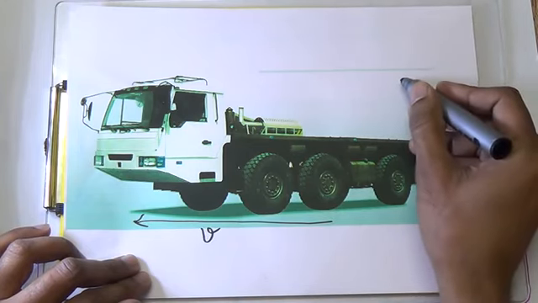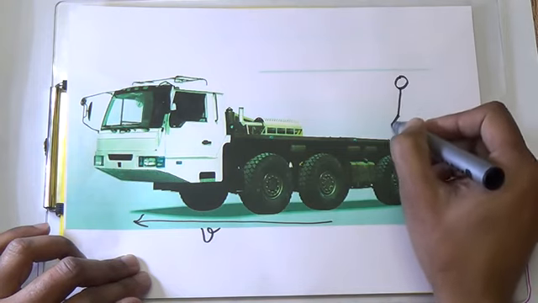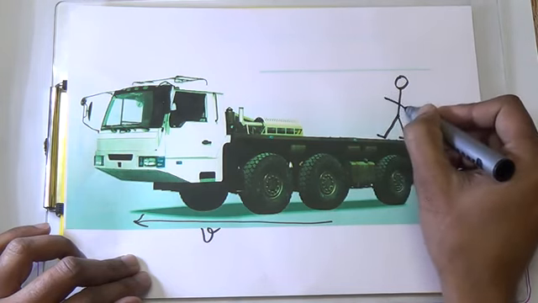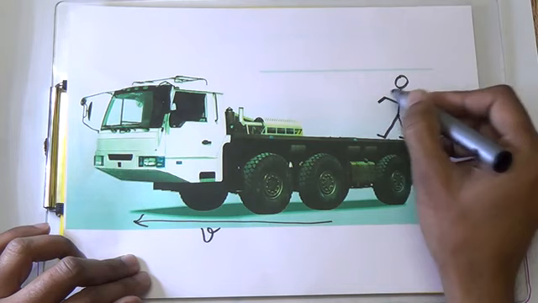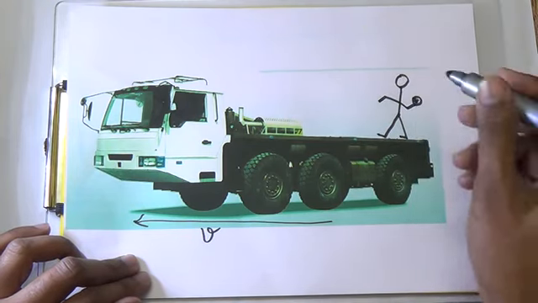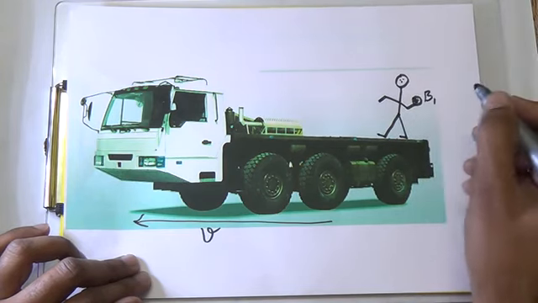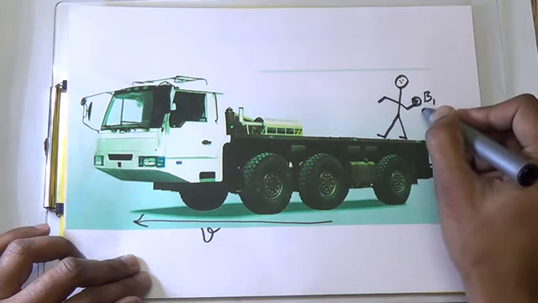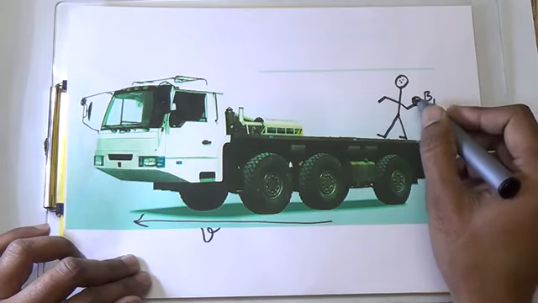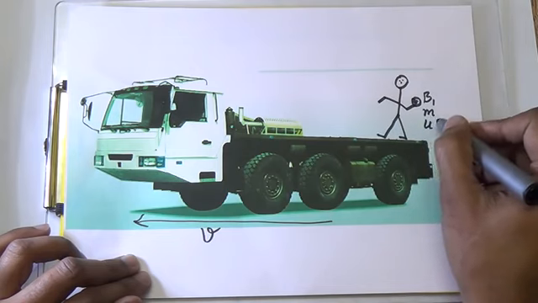In this truck there are two persons. The man has a ball in his hand. This is ball b1, with mass m, and the velocity with which this man throws it in this direction is, suppose, u prime.